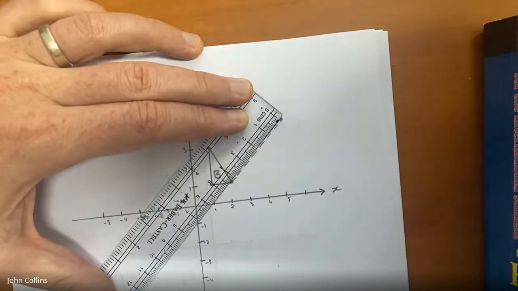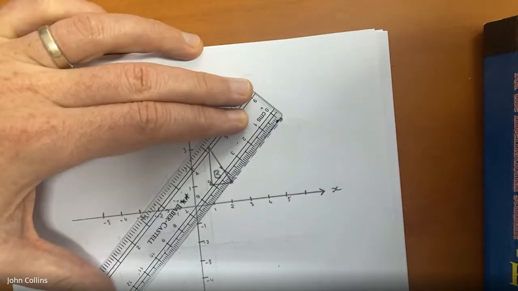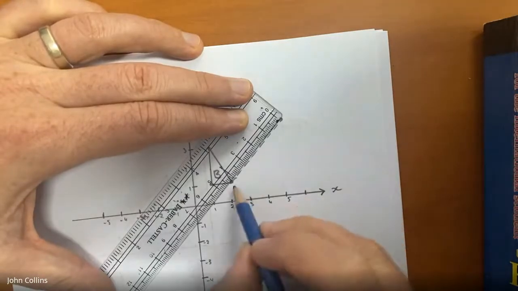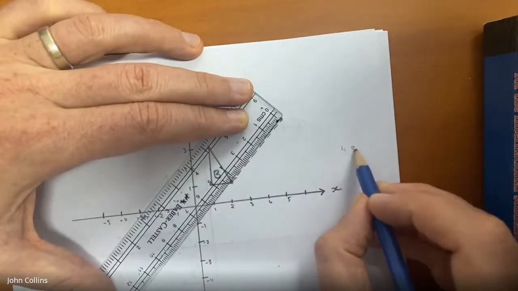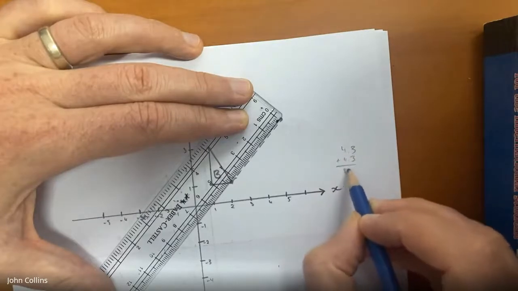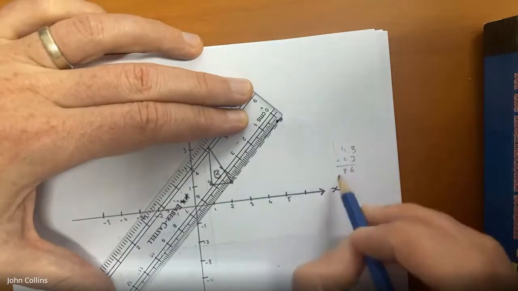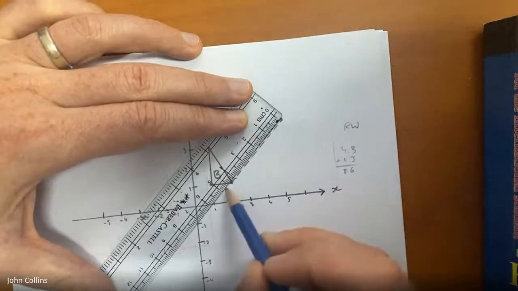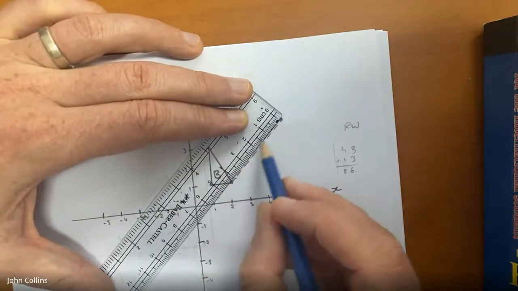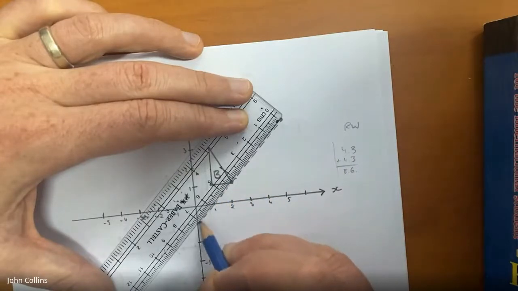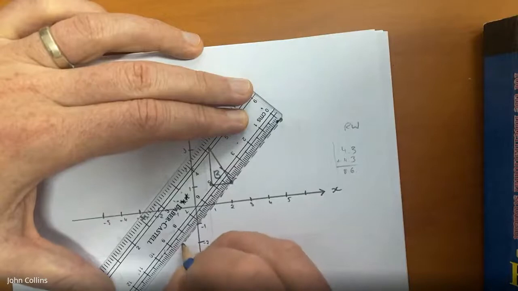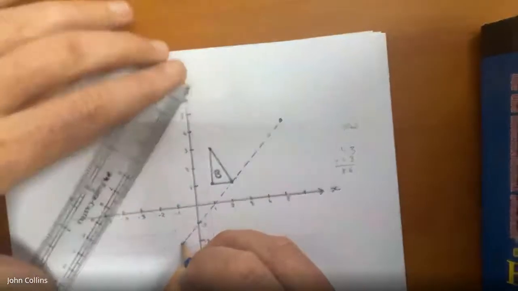So if the scale factor is twice as big, then this distance needs to be twice as far. So if I have 4.3, I can do a little calculation. 4.3 plus 4.3 is 8.6. So that's a little bit of rough work on the side here. So I need to go 8.6 away, twice as far with my dot. So 8.6 is going to be around here. And I'm going to put in that dot.